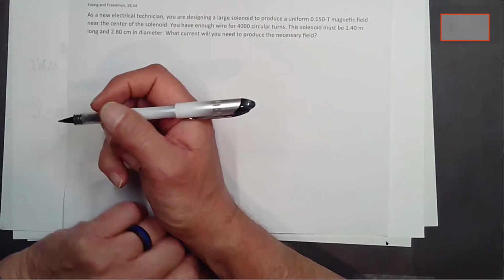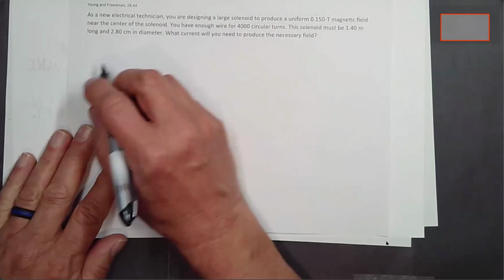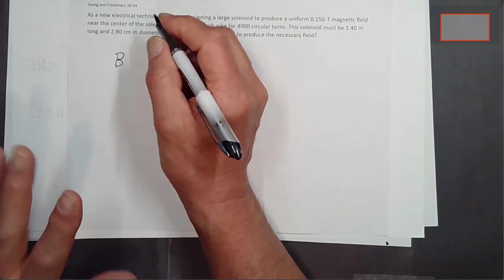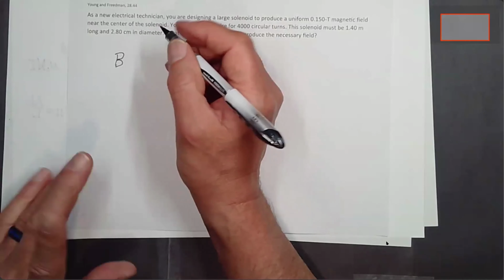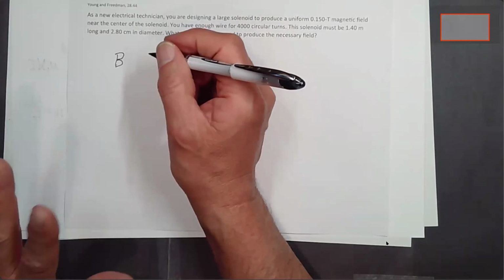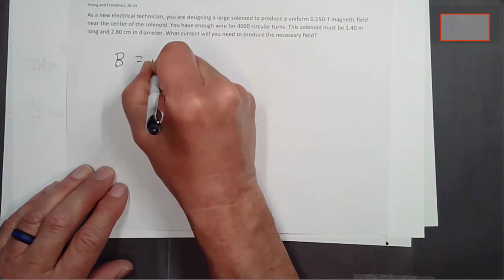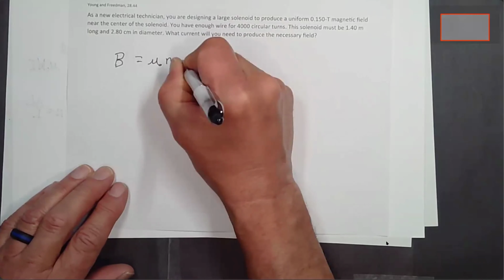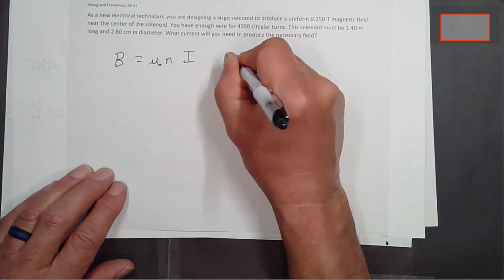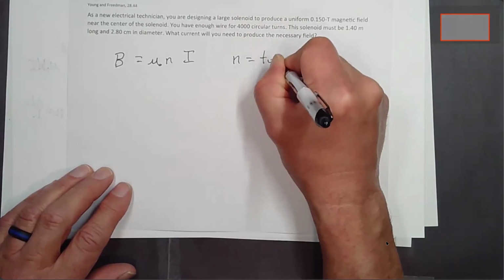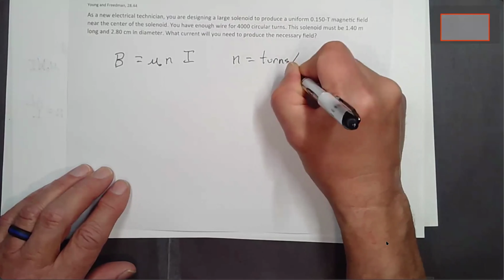Well, near the center of a solenoid, the magnetic field, and this is something that's derived in the book and you'll be provided with if we happen to have any solenoid questions on the test, is equal to mu naught times n times I, where n is the turns per unit length.